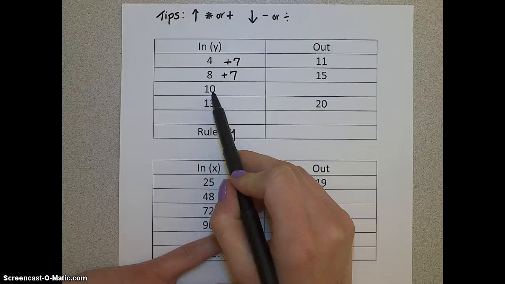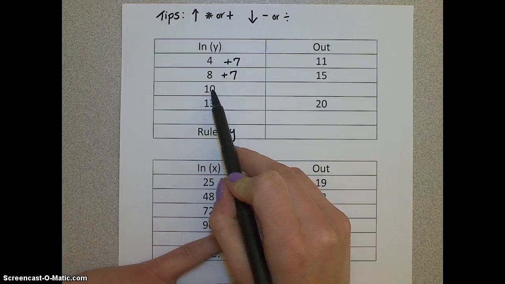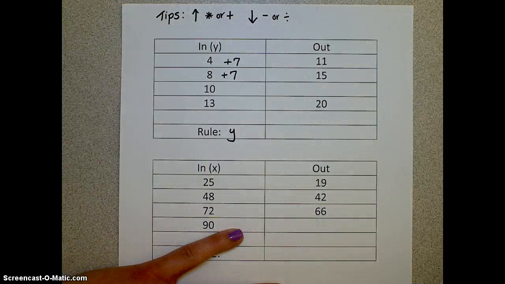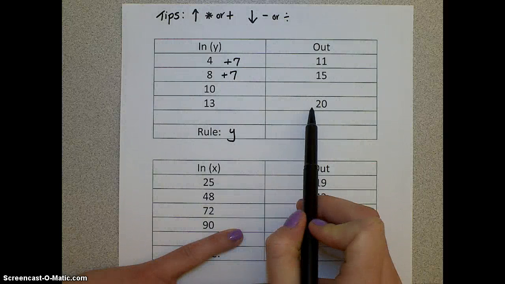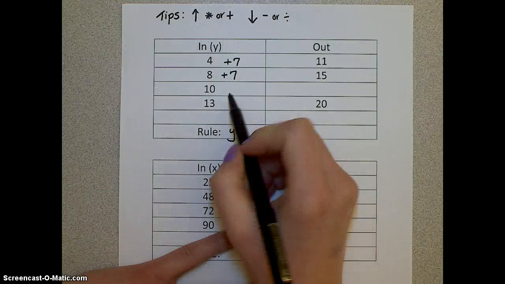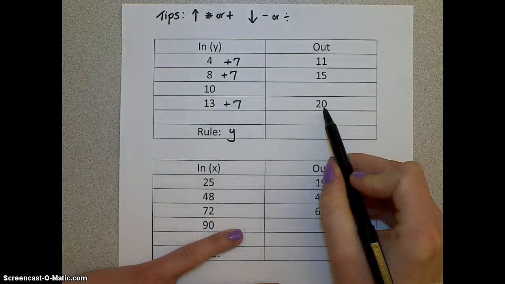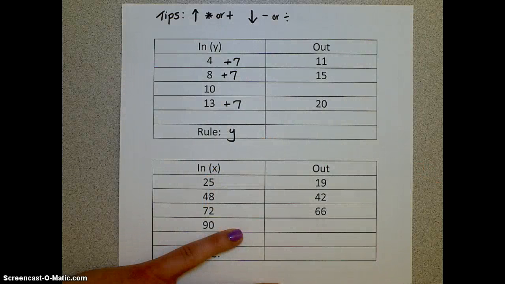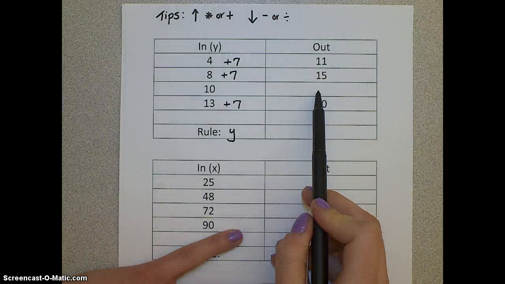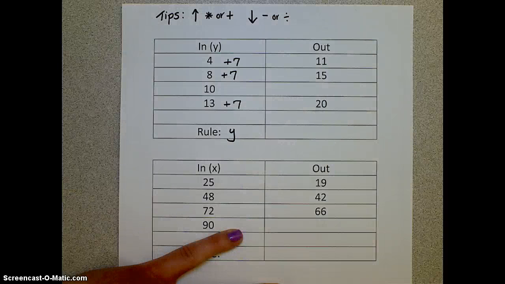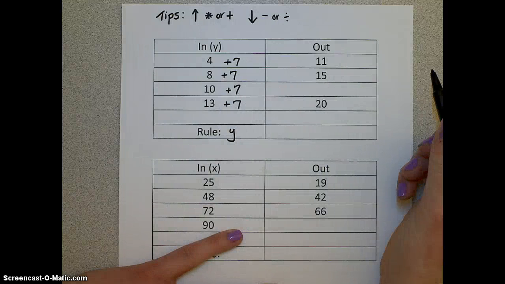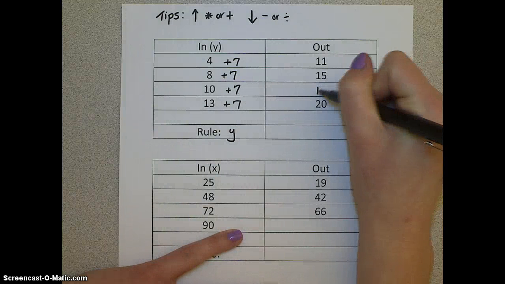We have a blank right here, 10, and I have to figure out what the out is. But I'm not going to do that yet because I want to make sure on my last in and out that the rule is still plus 7. So I'm going to ask myself, is 13 plus 7 20? And it is. So I know that I can apply that rule to going in as 10, and what will it come out as? So I'm going to use that rule, 10 plus 7, and I get my out of 17.